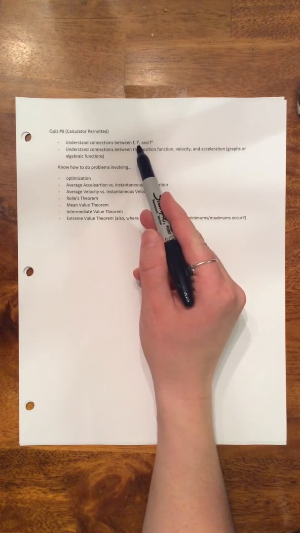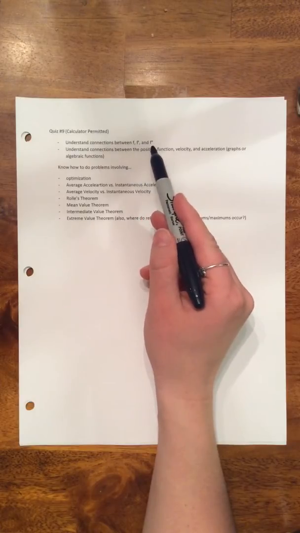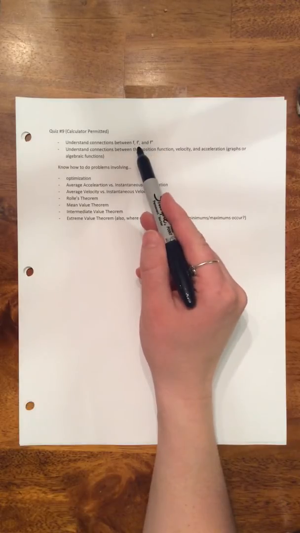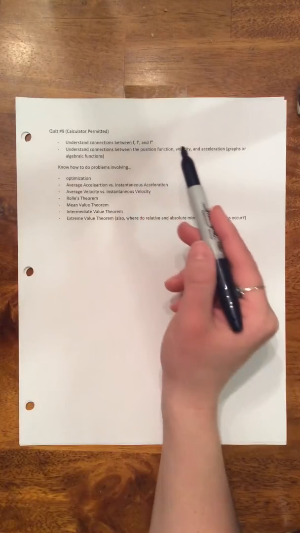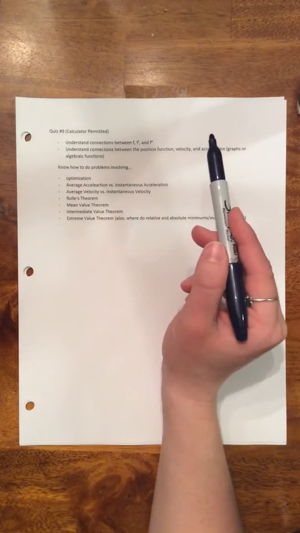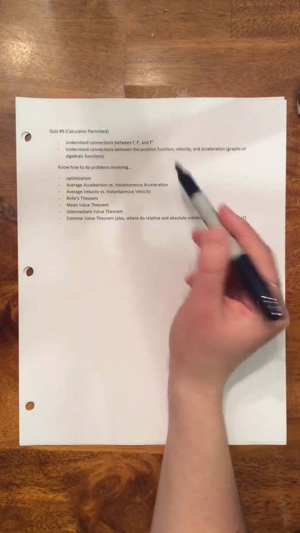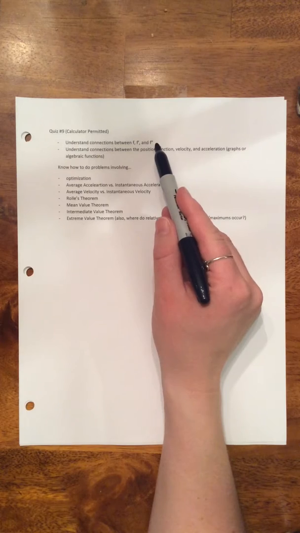If f prime is positive, what's that mean about f? It means f is increasing. If f double prime is positive, what's that mean about f? That would mean that f is concave up, f prime would be increasing, since f double prime is the derivative of f prime. Those connections, make sure you know really well. There are a whole lot of questions on tests that are about this.